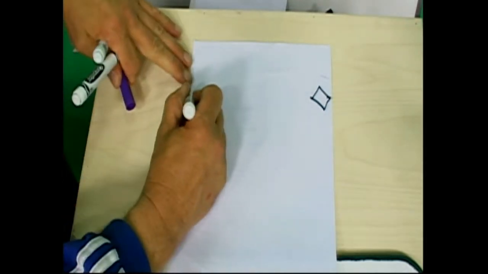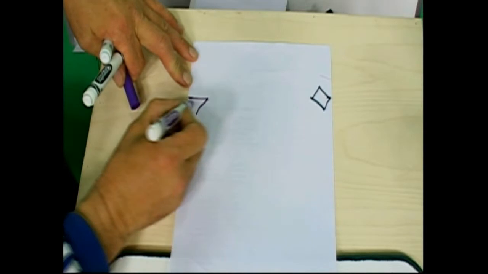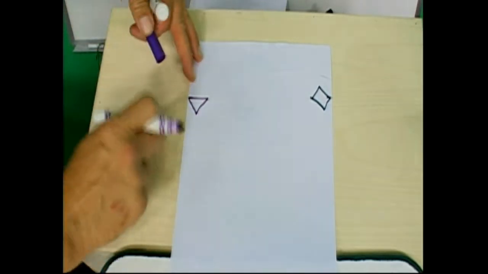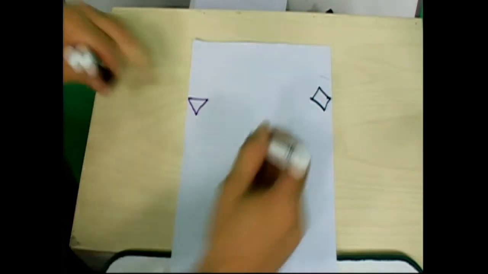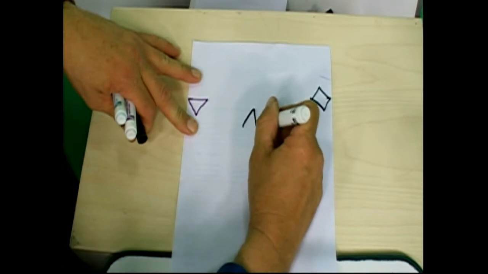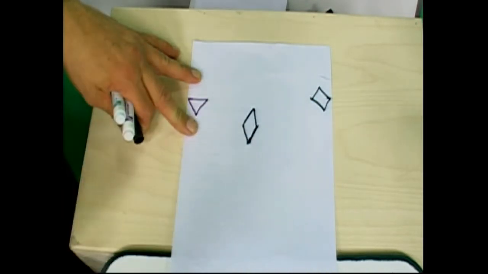Let's get done with the template. Triangle. I'm being real careful. I see how neat this is. I should put something under it before I make a mess. Diamond in the middle. This is the Schroeder diamond. This is the one we're focusing on.